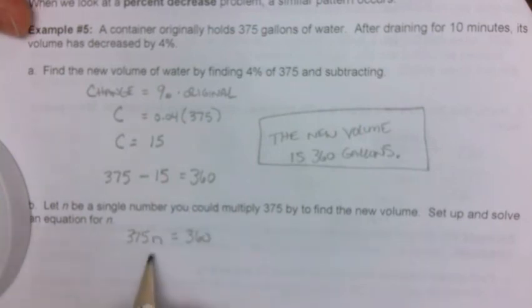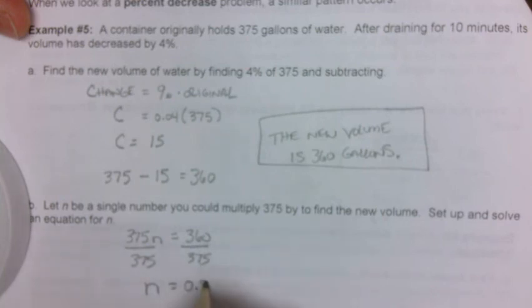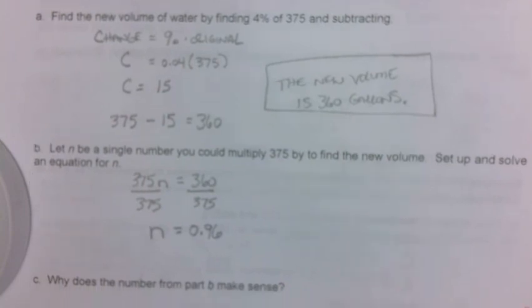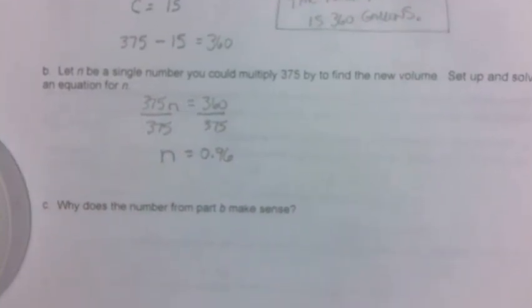Let's isolate n by dividing each side by 375. On the left, 375n divided by 375 is 1n. And if you did 360 divided by 375, that would give you the decimal of 96 hundredths. 96 hundredths. Okay, well, question C asks, why does this number from part B make sense?